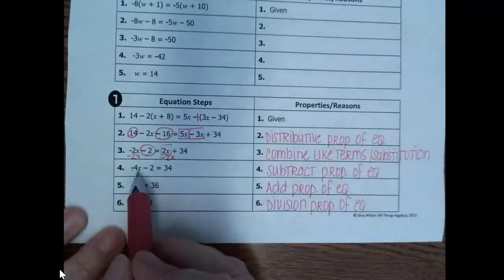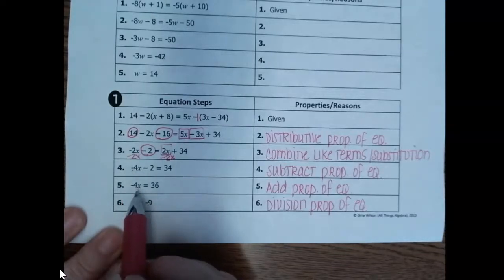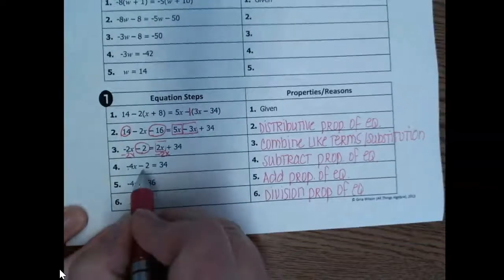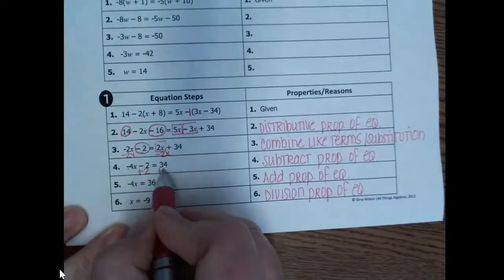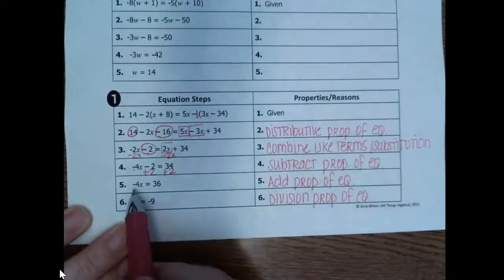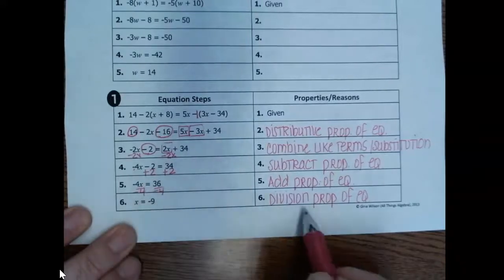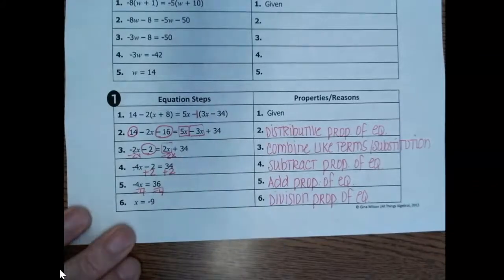Now how did we get from line 4 to line 5? We have negative 4x minus 2, and here's just negative 4x. The minus 2 is gone, so they would have added 2 to both sides. That's your addition property. And how do you get from negative 4x equals 36 to x equals negative 9? Well, to get the x alone, you'd have to divide by negative 4. And we're allowed to do that for our division property.